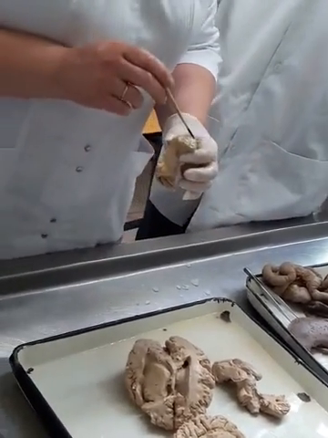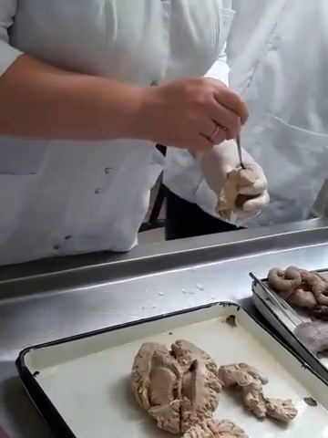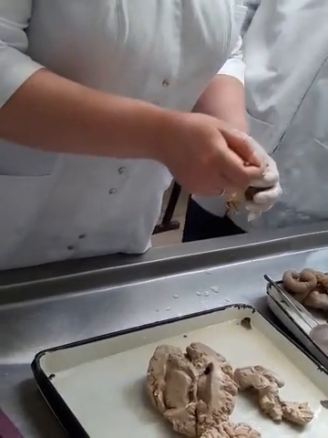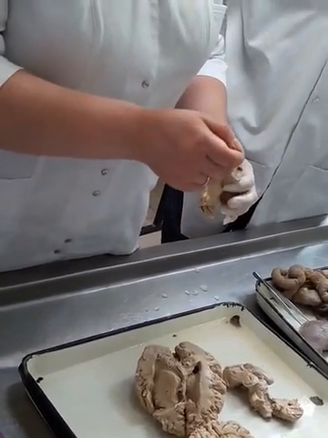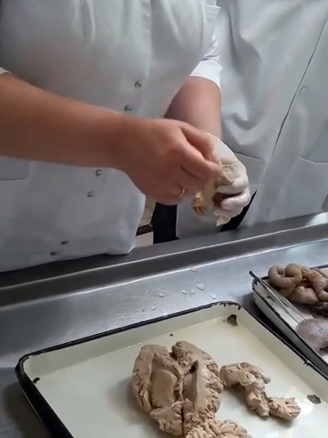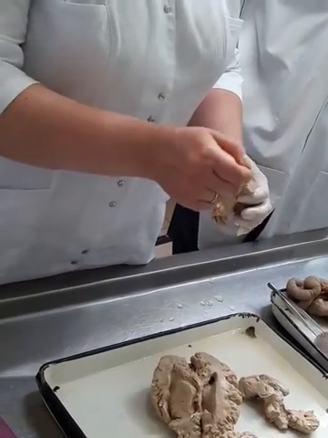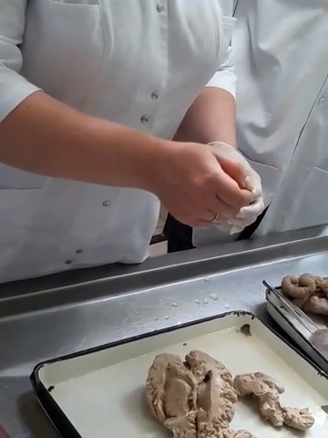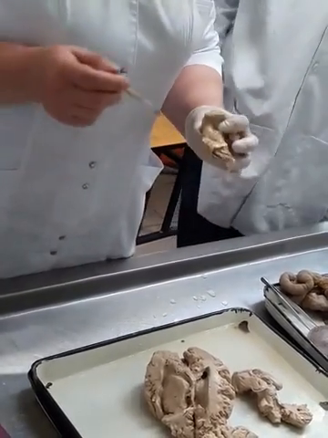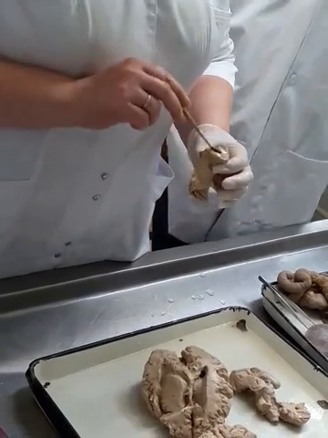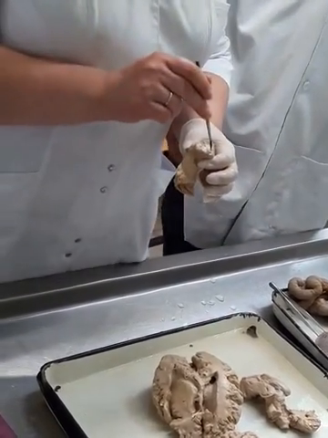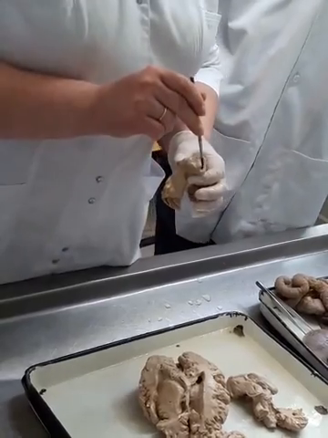The ventral part is subdivided by the substantia nigra, here it is, into the tegmentum and the base of the peduncle. Base, tegmentum, tectum, the roof: three parts. The cavity of the midbrain is the cerebral aqueduct.